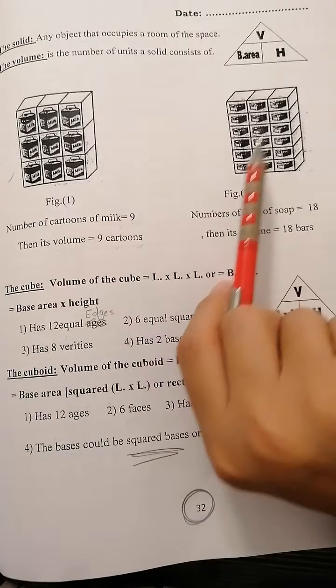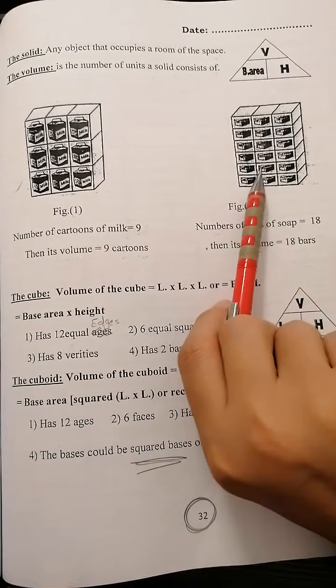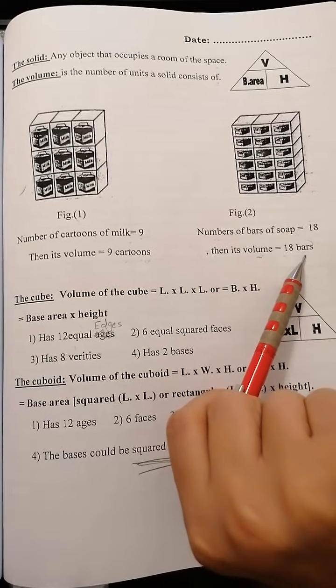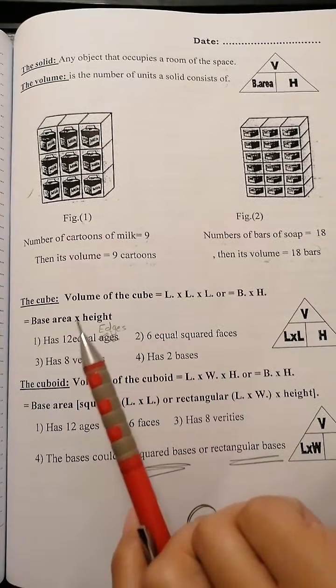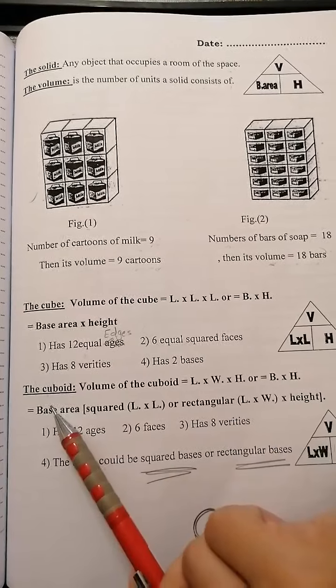Let's see here. What is the number of bars of soap here? Let's count them. They are 18. So I can say the volume equals 18. Let's study the rules of the volume of cube and cuboid.